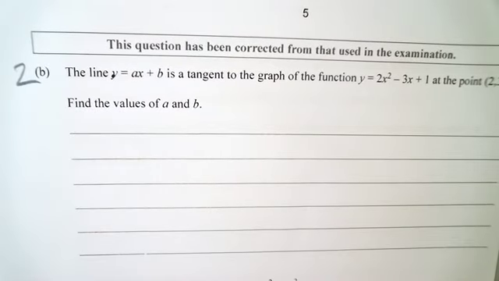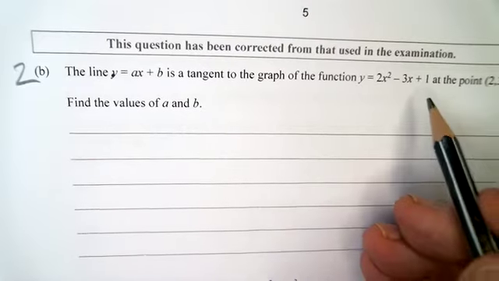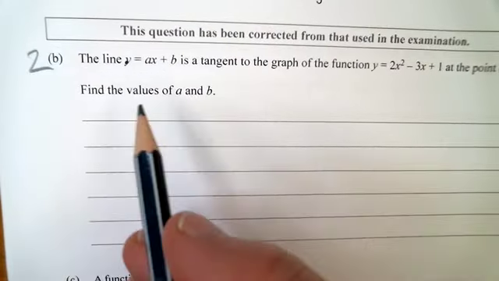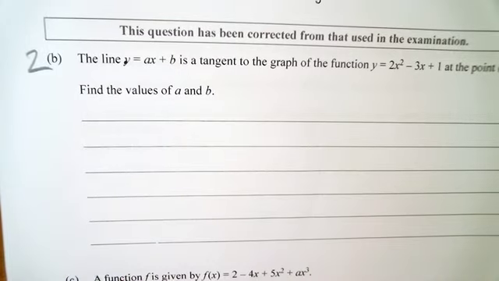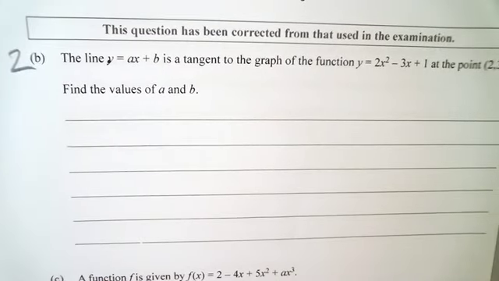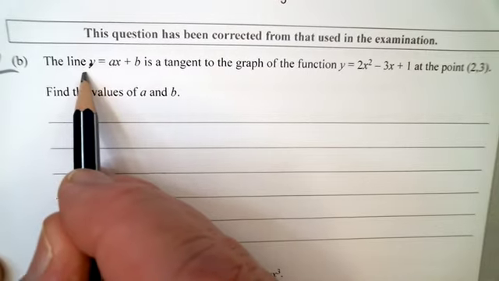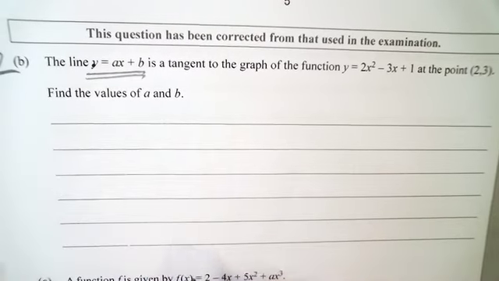Question 2b says the line y equals ax plus b is a tangent to the graph of this function here, and the point is (2, 3), and we've got to find the values of a and b. Now, nice and straightforward to do actually, because this is just from y equals mx plus c form.